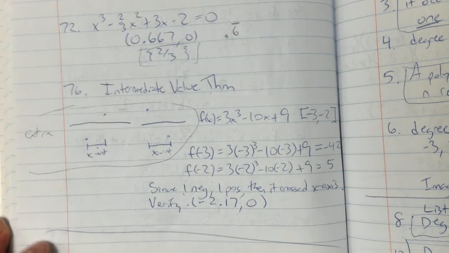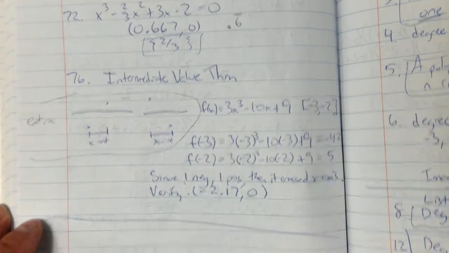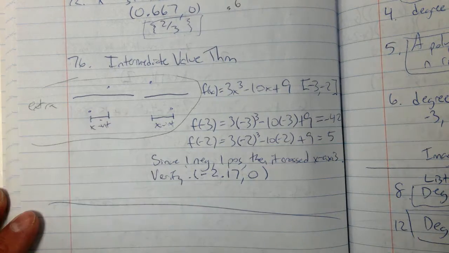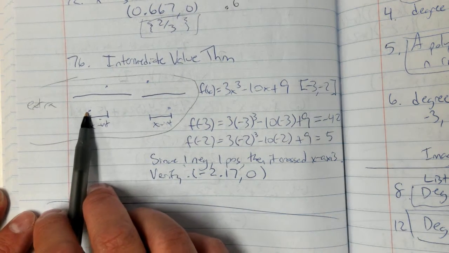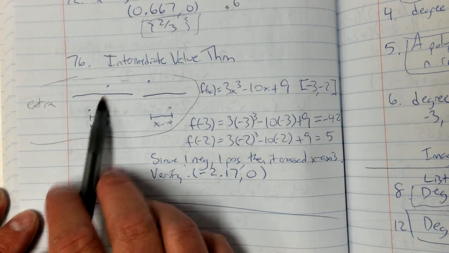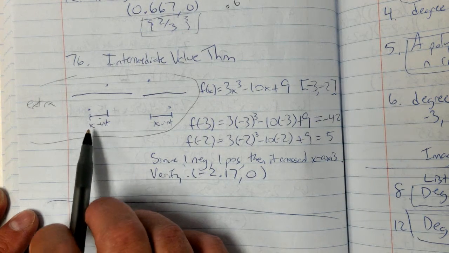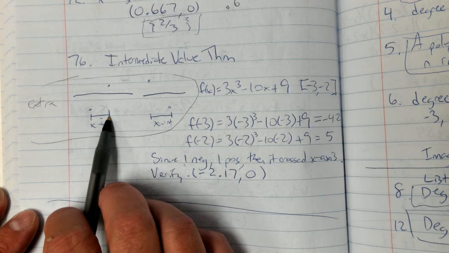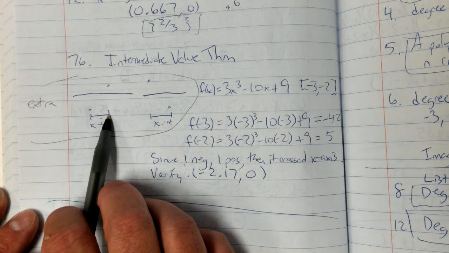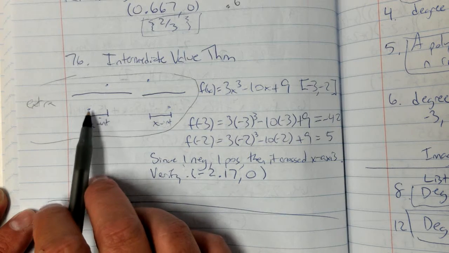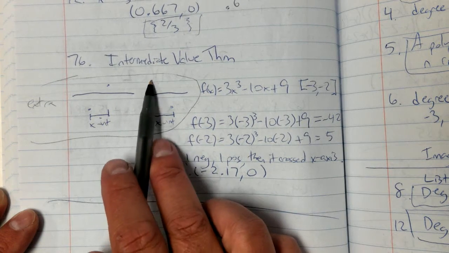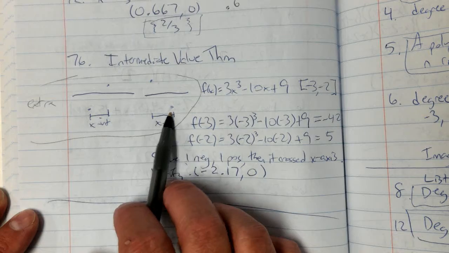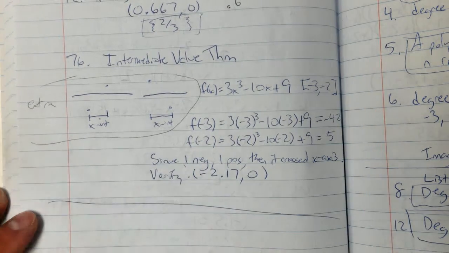Okay, then on the last one, it's the intermediate value theorem. You don't have to draw these two graphs, but this is basically what the theorem means. If, say, you have a dot down here and above, then it had to cross at some point, so you have an x-intercept between here and here. Okay, so intermediate means between, so between this point and this point, it had to cross the x-axis. On this example, it's between here and here, so somewhere it had to cross the x-axis.